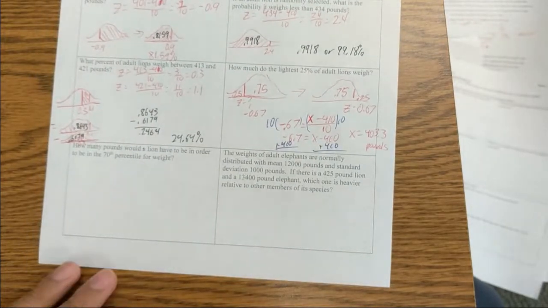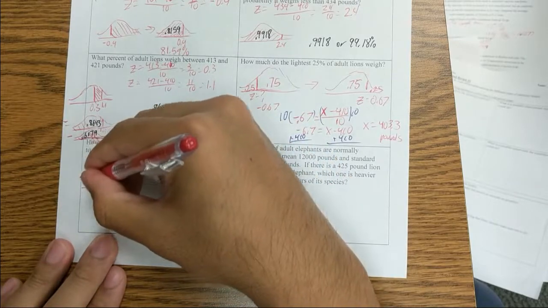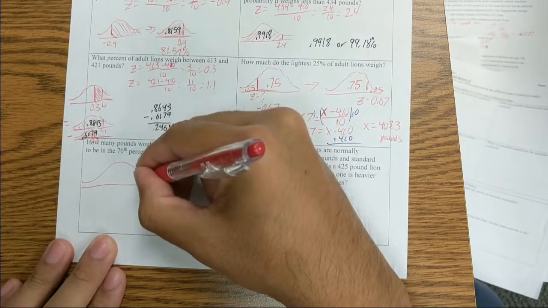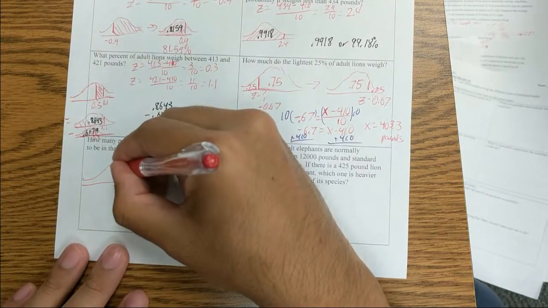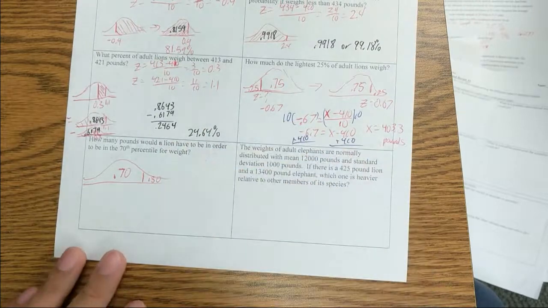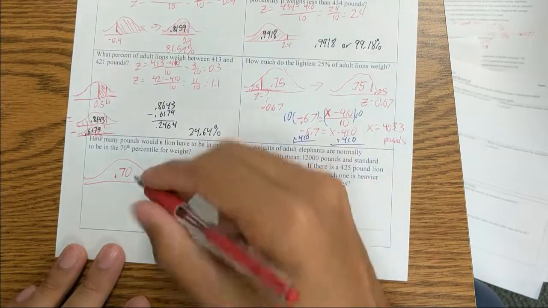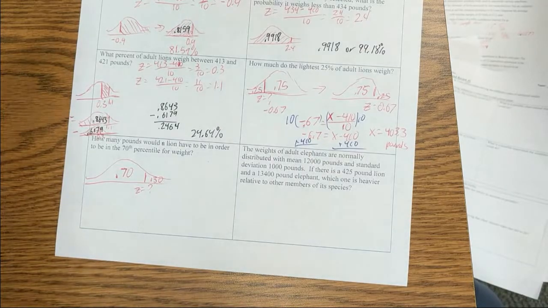Okay, how many pounds would a lion have to be in order to be in the 70th percentile? Okay, so 70th percentile means that you are heavier than 70% of the rest of the population. So here we're looking for the z value which has 70% of the area to the left.